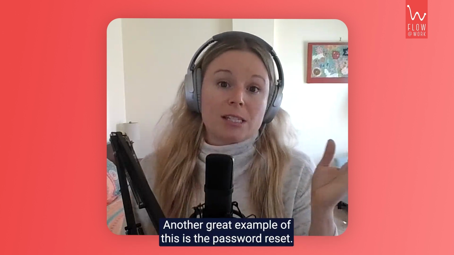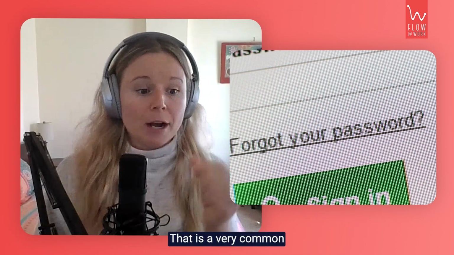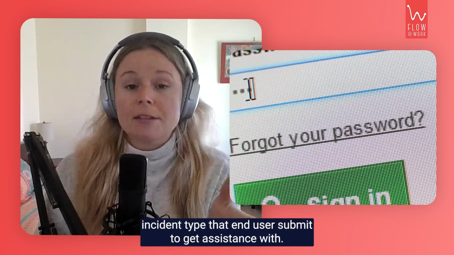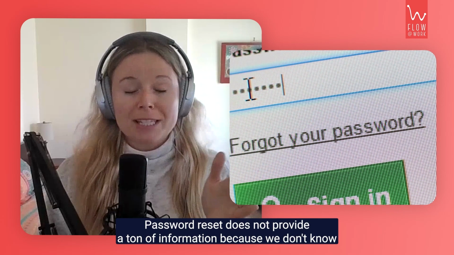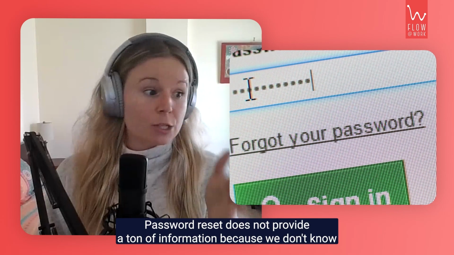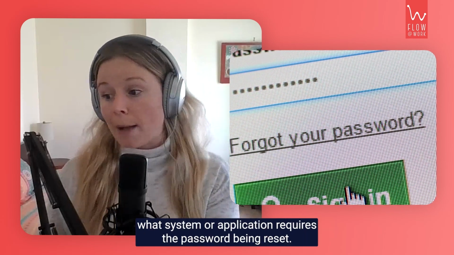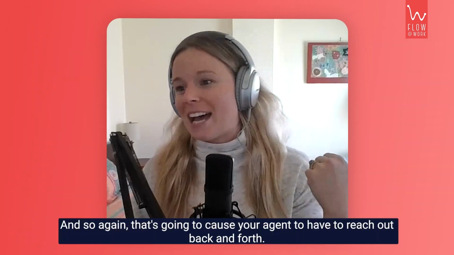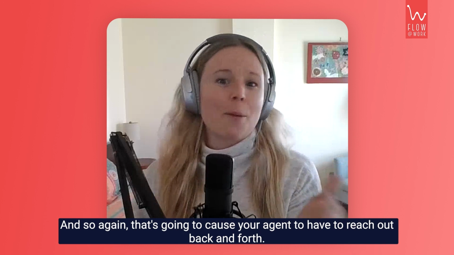Another great example of this is the password reset. That is a very common incident type that end users submit to get assistance with. Password reset does not provide a ton of information because we don't know what system or application requires the password being reset. So again, that's going to cause your agent to have to reach out back and forth.